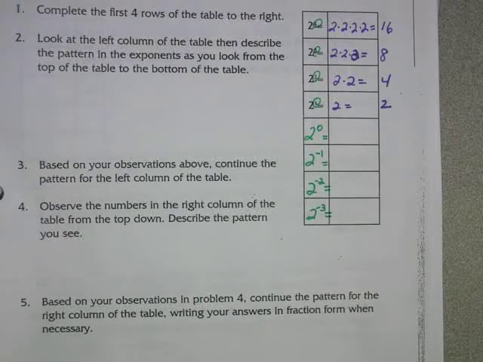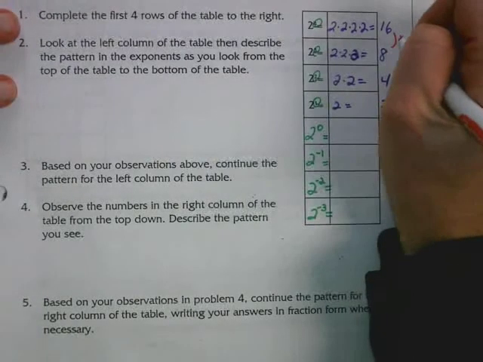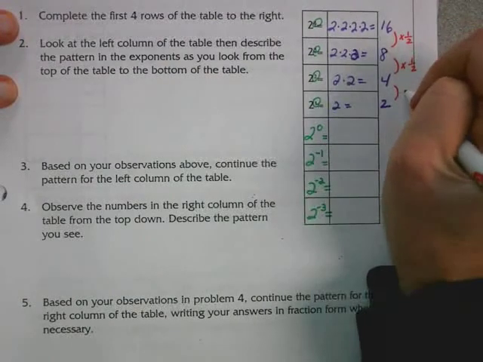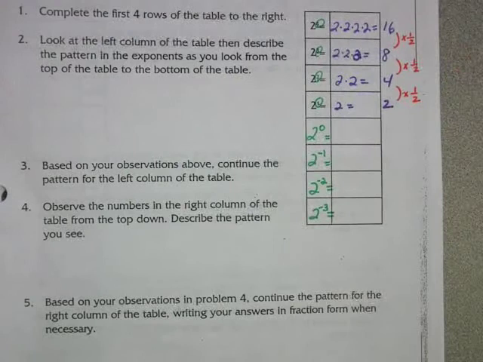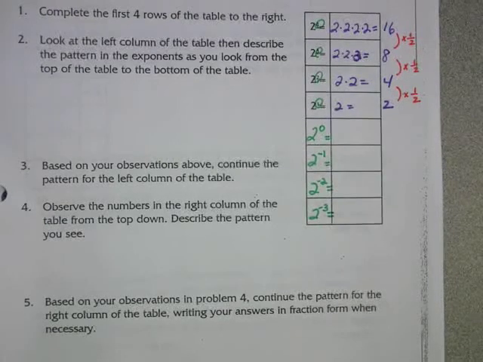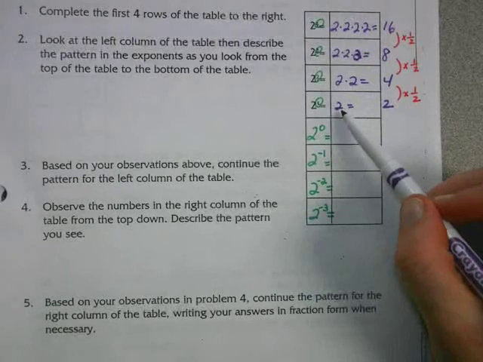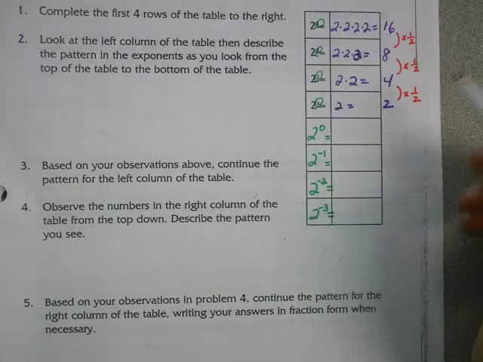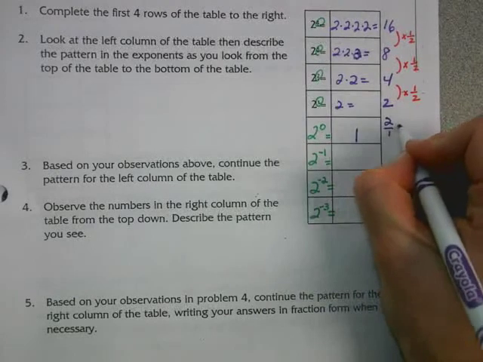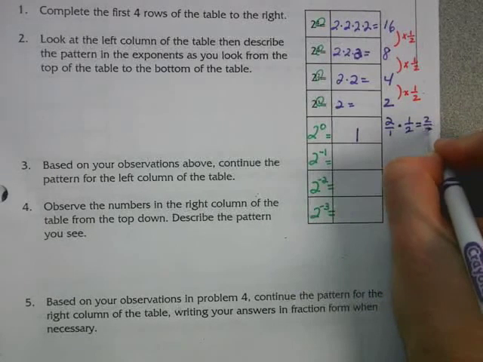And for the sake of our experiment, our little exploration, multiplying it by a half is a better way to talk about it. You know that dividing by 2 and multiplying by 1/2 is the same thing, but I just want to refer to it as multiplying it by a half right now. So that's what we're going to do, continue this pattern in purple on my paper. So 2 divided by 2, or 2 times a half, is what? 1, right? 2 over 1 times 1 over 2 equals 2 over 2, which is 1.